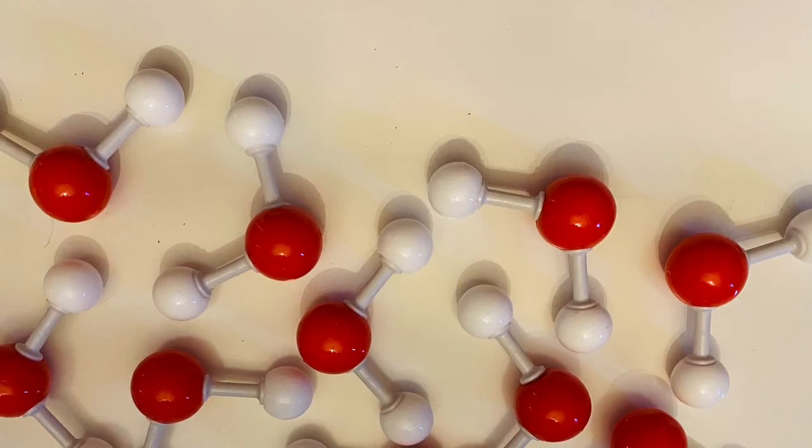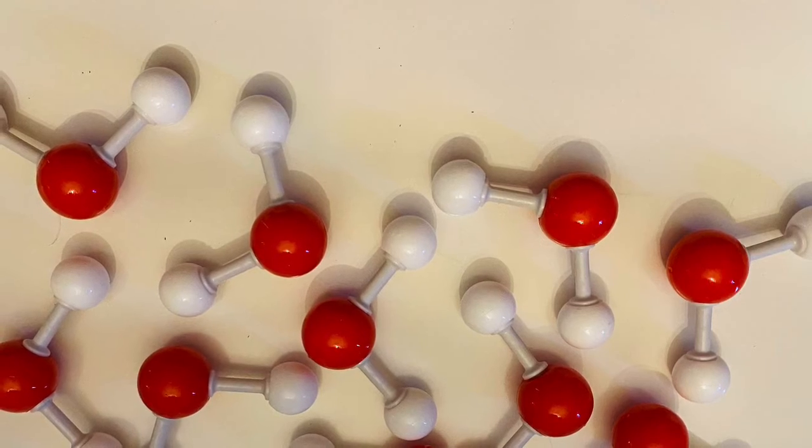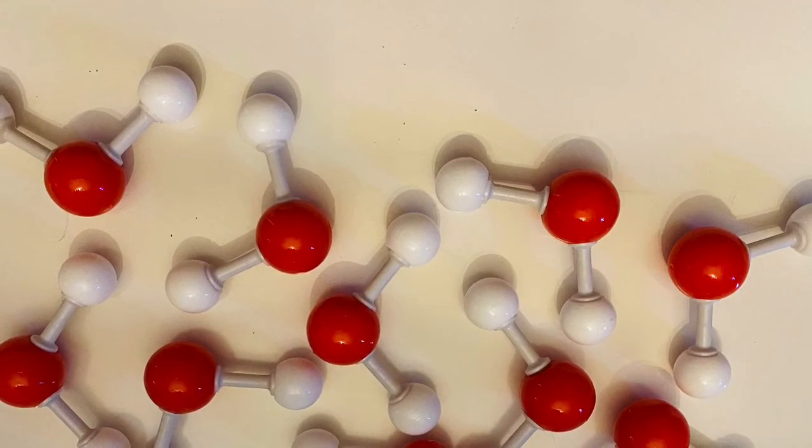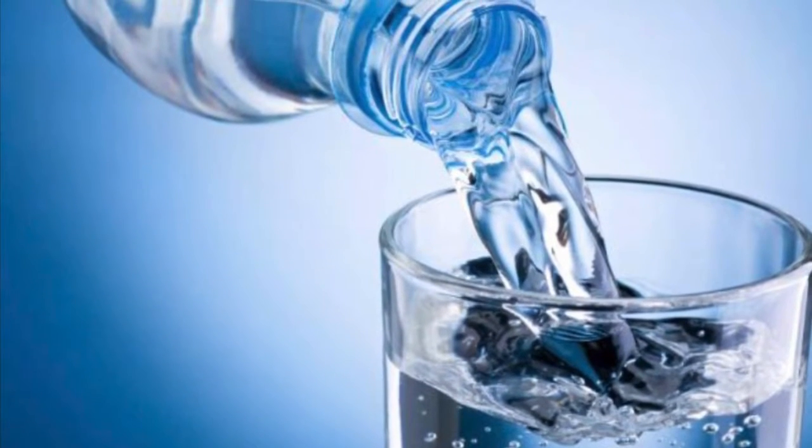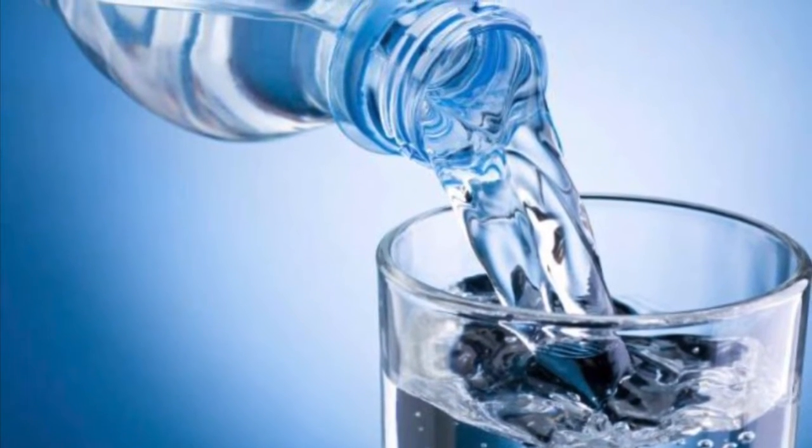Remember that liquid water molecules are more loosely arranged than molecules of solid ice, and they can flow over one another. That's why we call liquid water molecules fluid. The molecules of a fluid can be easily poured from one container to the next.